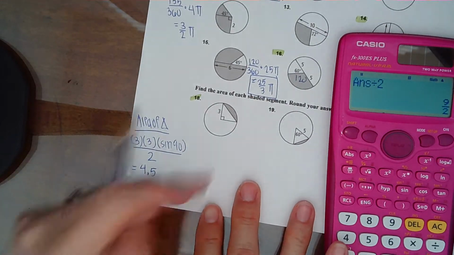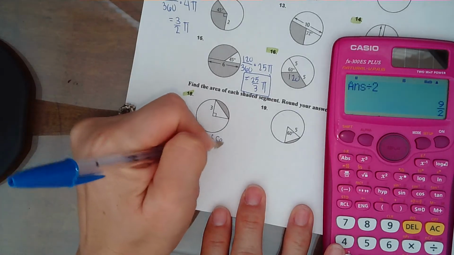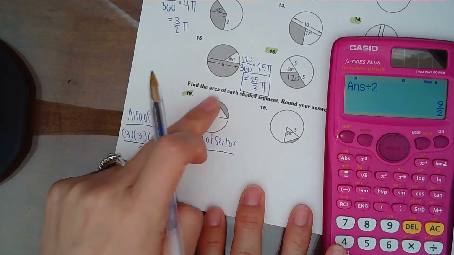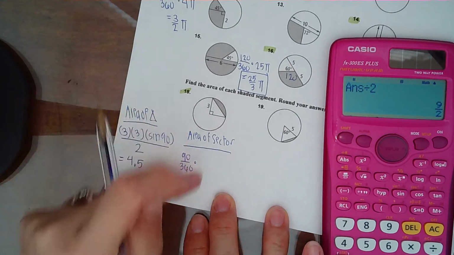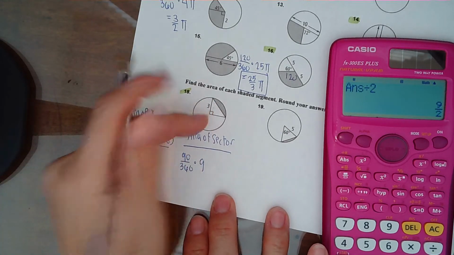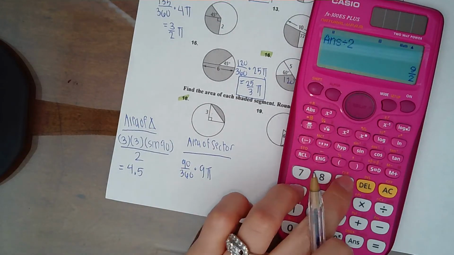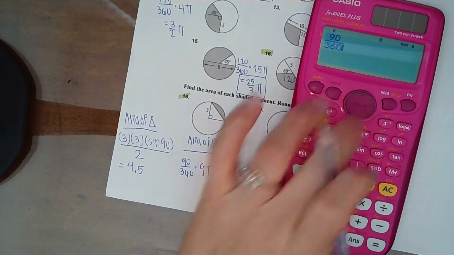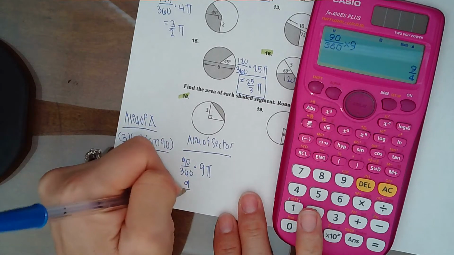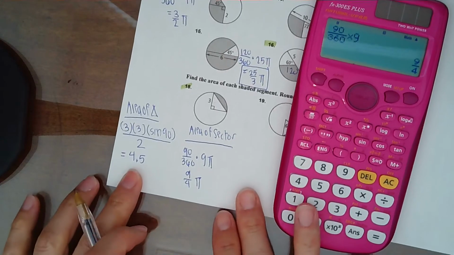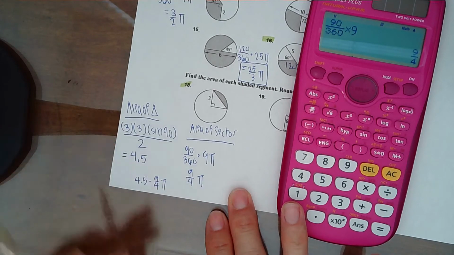Okay, so now I need to find the area of that sector. So here's the area of my triangle. So area of sector, which means I see that that's 90. So I'm going to do 90 over 360, and I'm going to multiply it by the area of our circle, which if my radius is 3, then the area of my circle is 9 pi. So let's do 90 over 360 times 9, and that's going to be 9 over 4 pi. So now we're going to subtract the two. We're going to do 4.5 minus 9 over 4 pi.